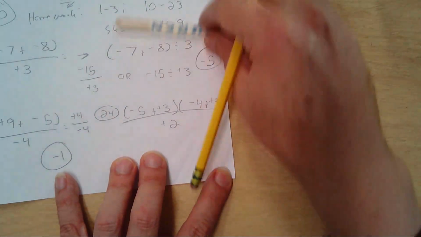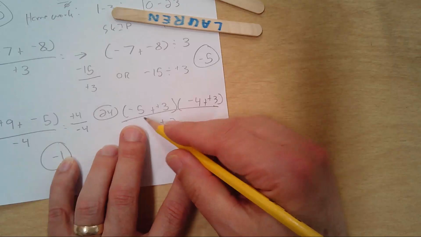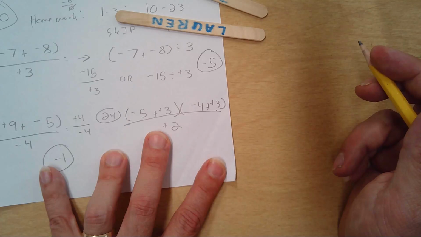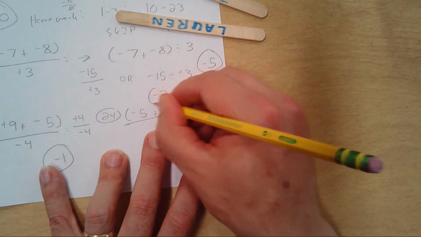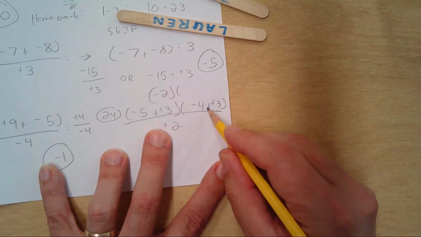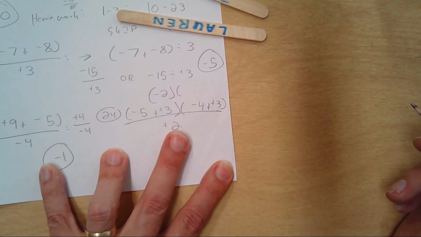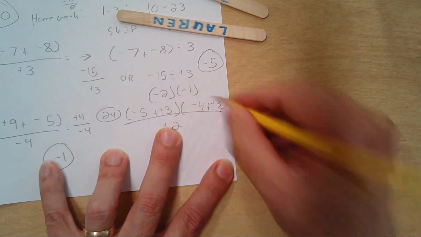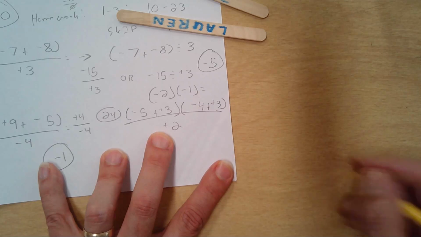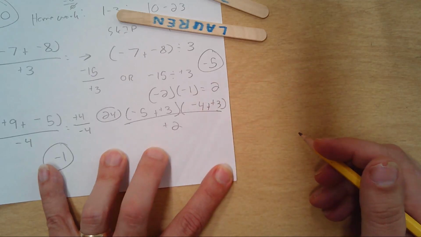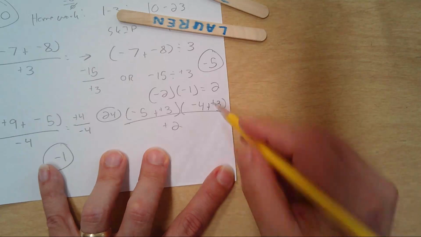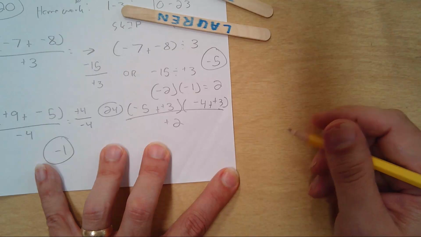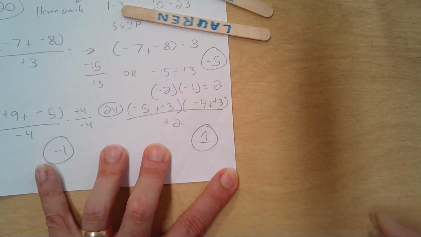24. Lauren. So first, I need to know what negative 5 plus positive 3 is. That would be negative 2. Negative 2. And now I need to know what negative 4 plus positive 3 is. That would be a negative 1. Negative 1. And then you times that, and that would be a positive 2. Right. Under the also positive 2. And then if you divide that together, that's a positive 1. That's exactly correct. Just how she did it.